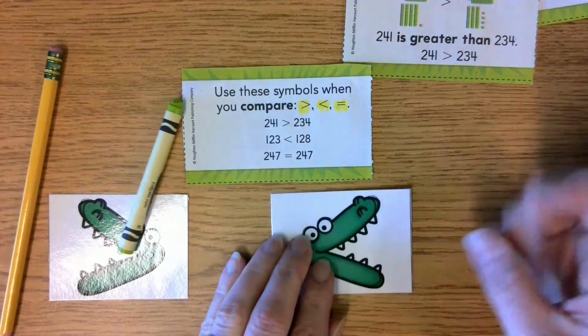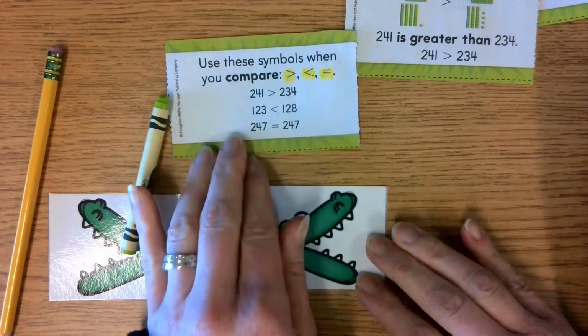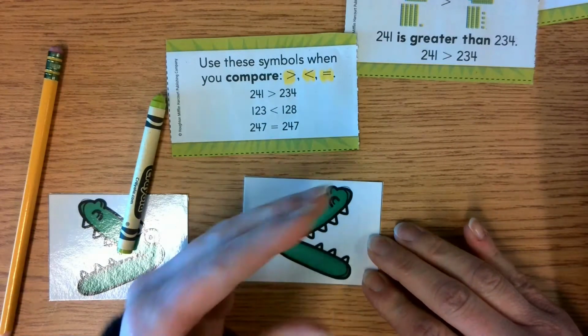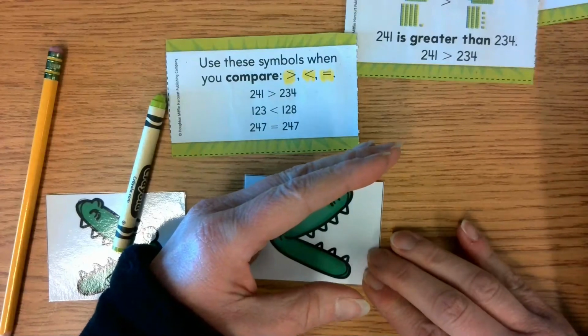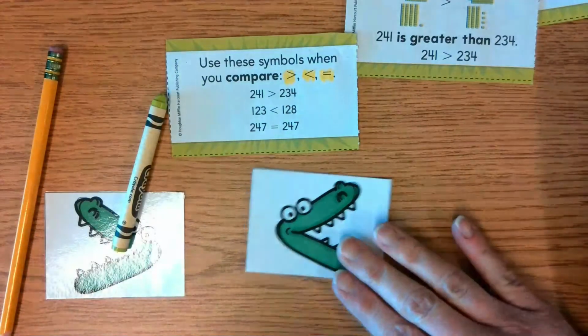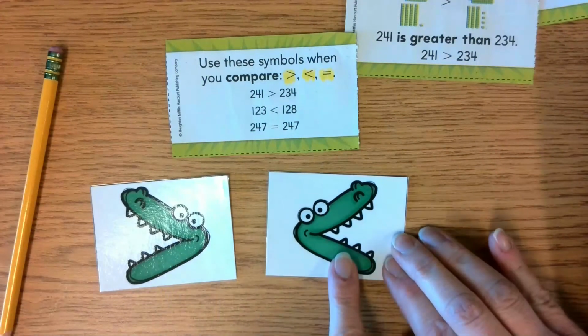Whenever he's eating your right hand, he's always less than. And I remember this because he makes like a crooked L with his mouth. So here's less than, this symbol. So practice. This one is greater than, and this one is less than.